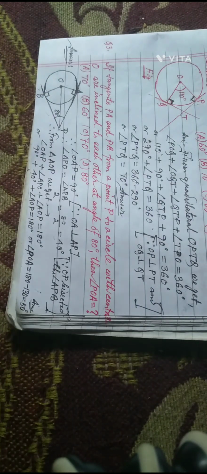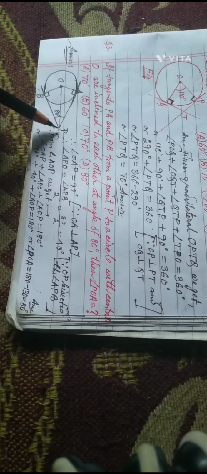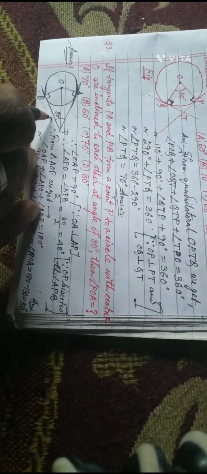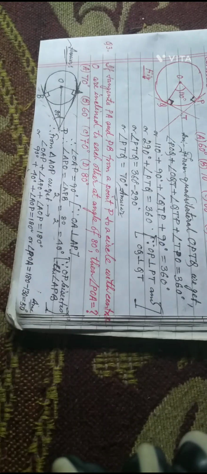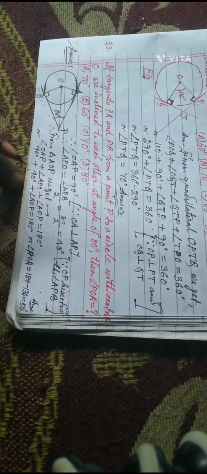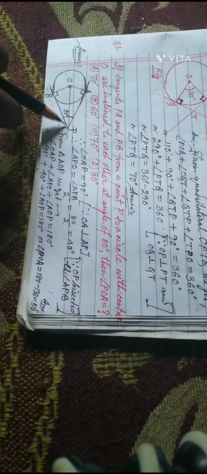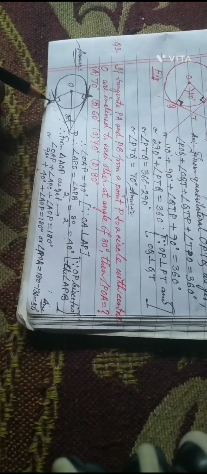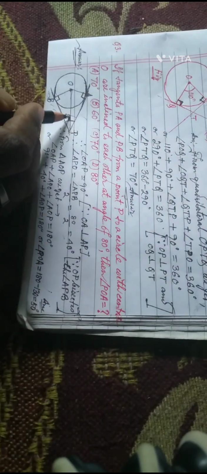Angle APO, how much will it be? Here there is a theorem: if we join the center and the outer point, then that line OP must bisect the common angle of the two tangents. Because between this tangent and this tangent there is one angle, and OP will bisect that angle. This is a theorem. It is always through the middle of the angle. If you join OP, the line OP must bisect the common angle of AP and PB.